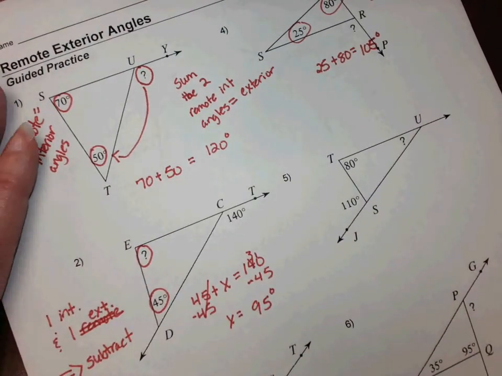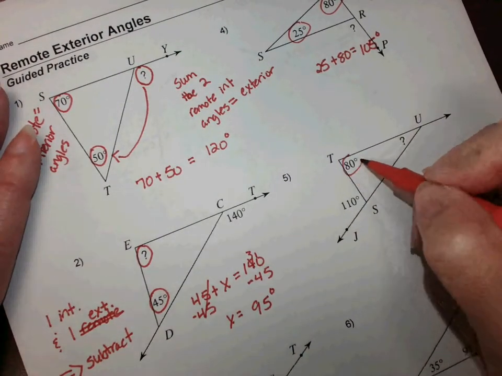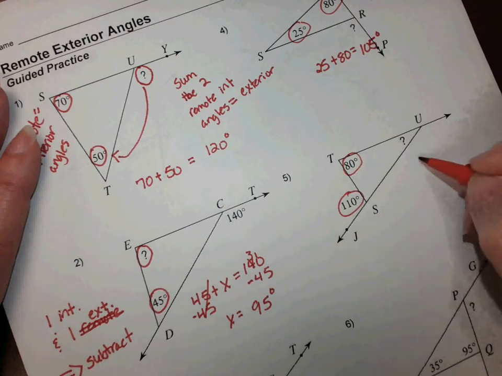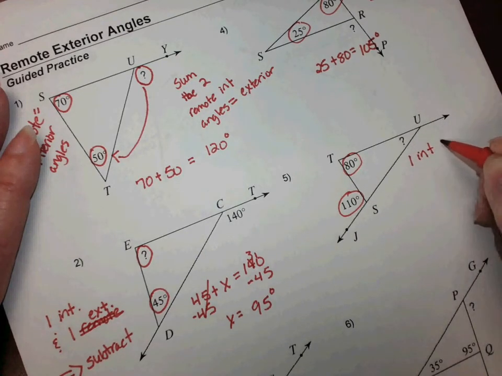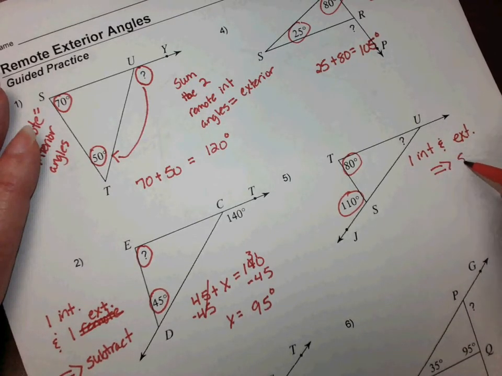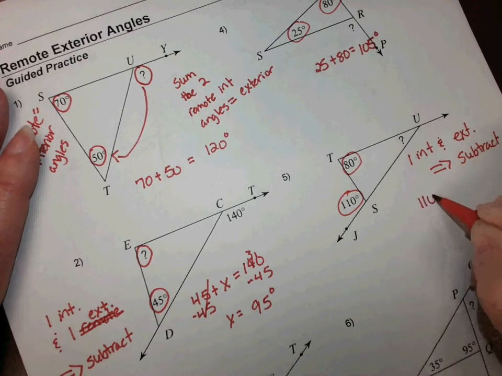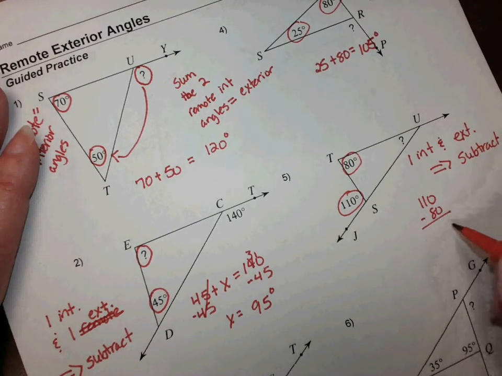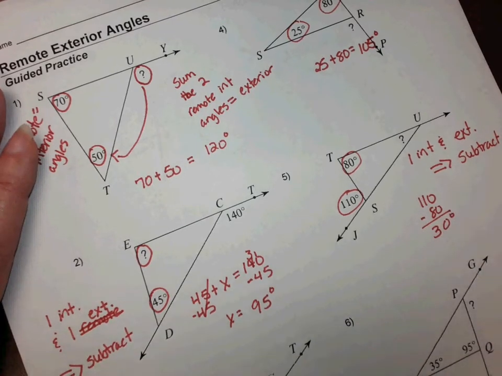Alright. This one, I'm given one interior and the exterior. So that means I need to subtract. So I'm going to do 110 minus 80, and I get 30 degrees.